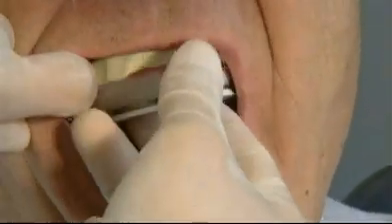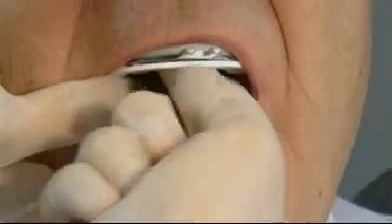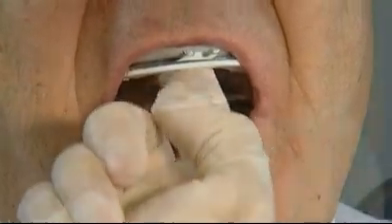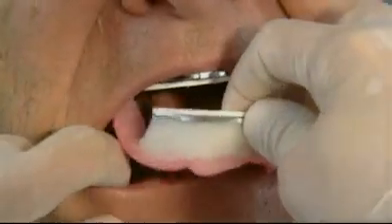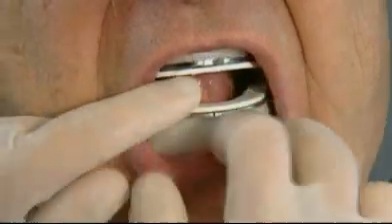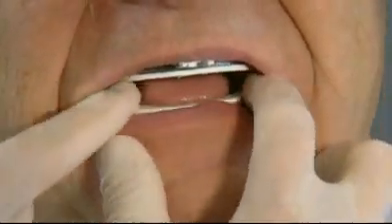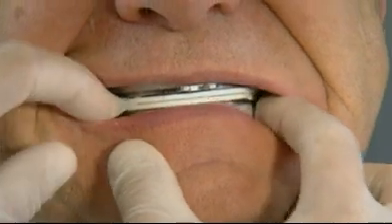Next, take the individual impression using a silicone impression material. During impression taking, the antagonist tray remains in the oral cavity. In this way, the correct relation for the subsequent registration is taken into account.